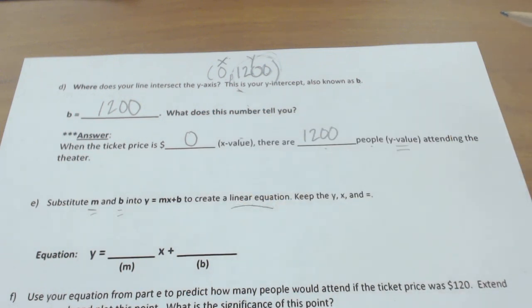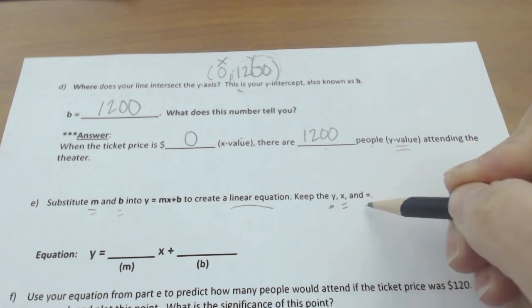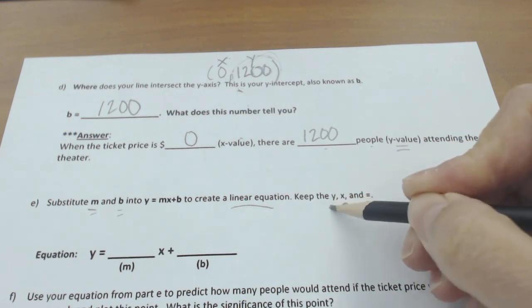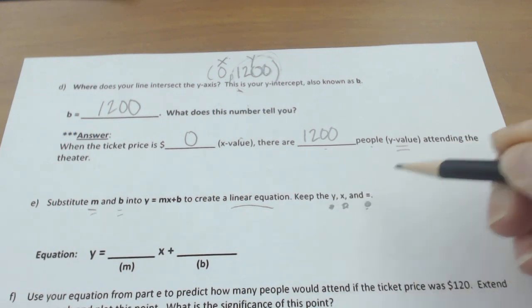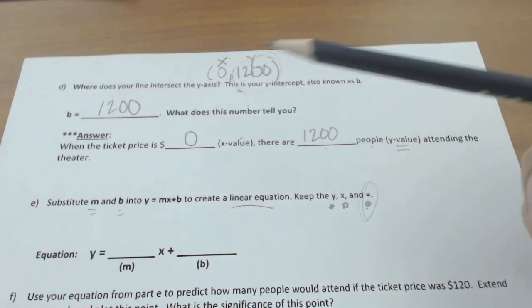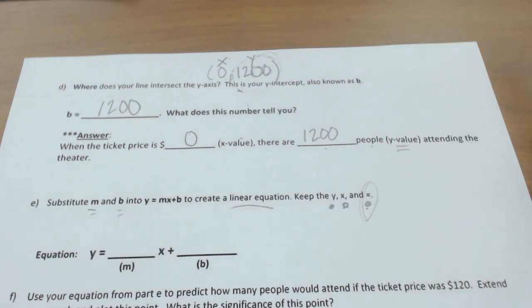So this is the whole concept that we're getting to. We have to keep the y, keep the x, keep the equal sign. These are all important. You need a y, you need an x, you need an equal sign right now for our equations. We're going to see that we do come up with different equations that might not have an x or might not have a y. They do all have equal signs. But for now, for our beginning writing equations, we are going to be needing a y, an equal sign, and an x. So let's see what we have here.